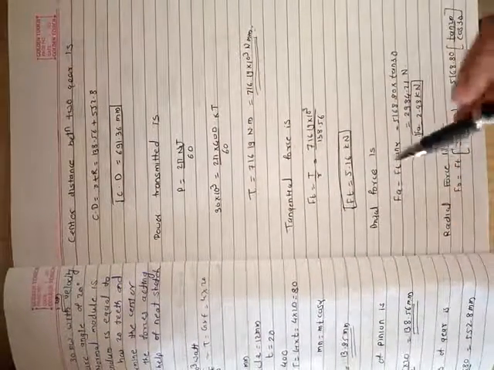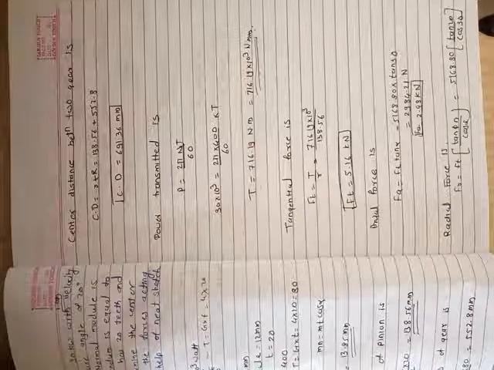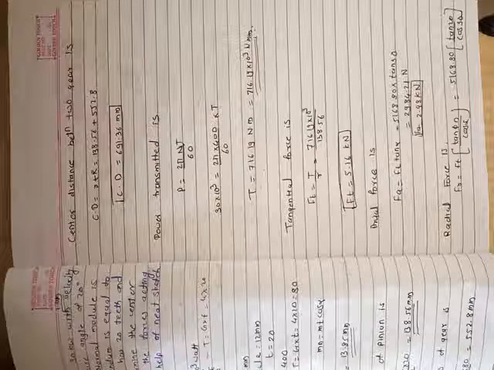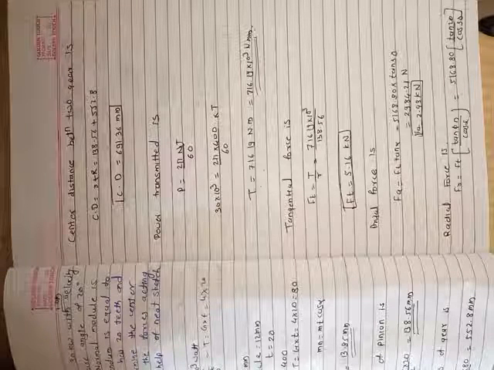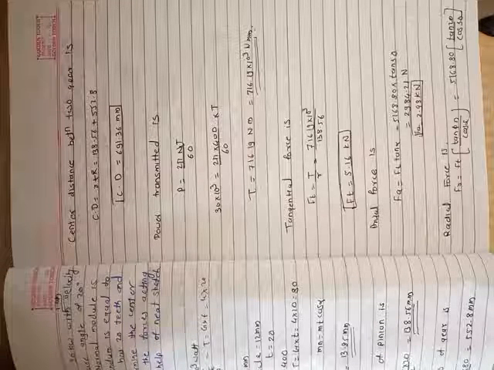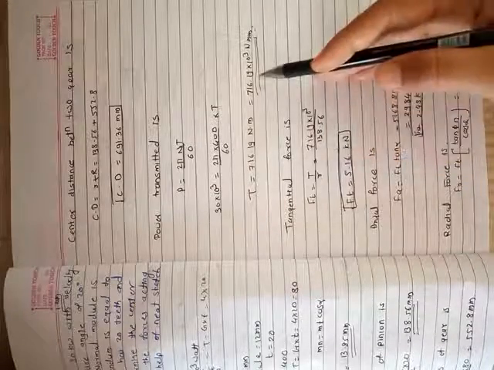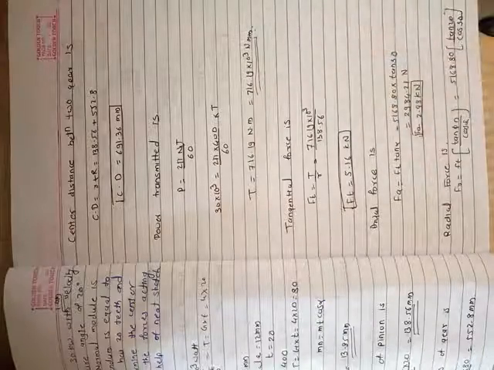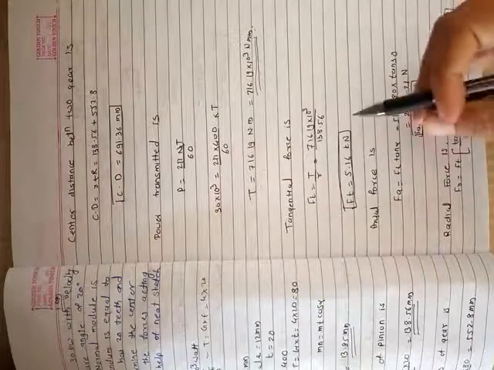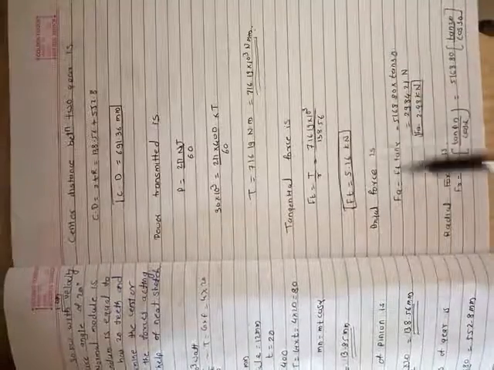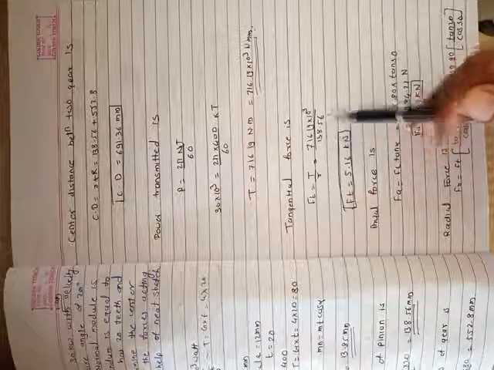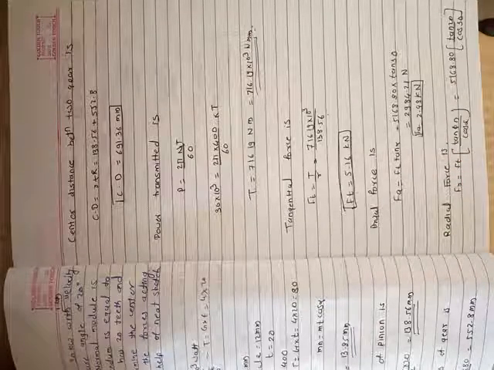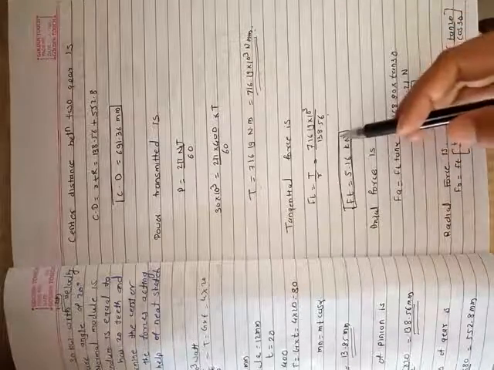Then the tangential force is capital T upon small r. Capital T means the torque transmitted through the gear. Okay, then what is the value of torque that has come? 716.19 into 10 raised to 3 divided by small r, what is the value of small r? 138.56. Then the tangential force will be given. After calculation we get 5.16 kilonewton.